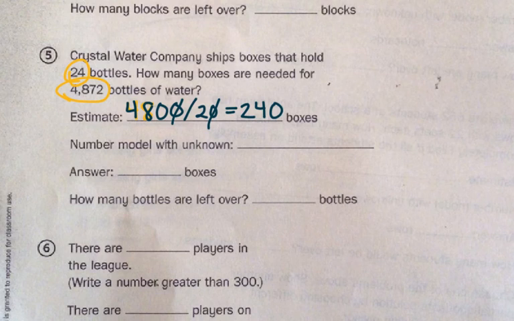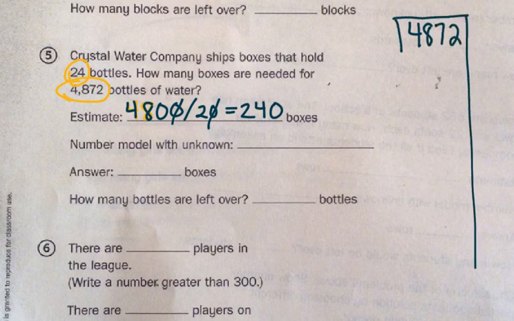So if you know the answer is 240 or somewhere near that, we can go ahead and divide by 100 to begin with. So let's take the 4,872 bottles of water divided by 24. Now again, my answer is going to be in the 200s.